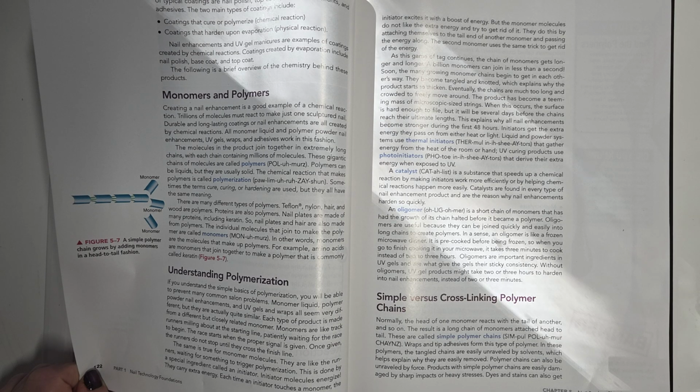In other words, monomers are the molecules that make up polymers. For example, amino acids are monomers that join together to make a polymer that is commonly called keratin. Figure 5-7 shows a simple polymer chain that grows by adding monomers in a head-to-tail fashion.